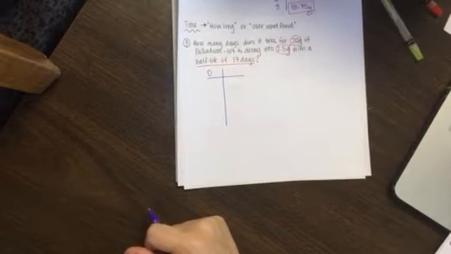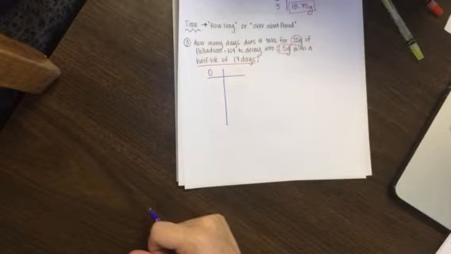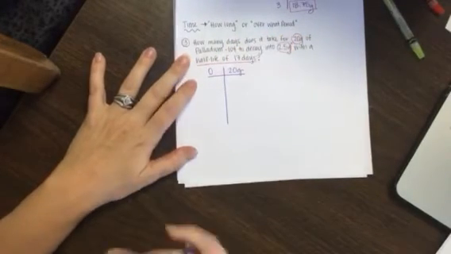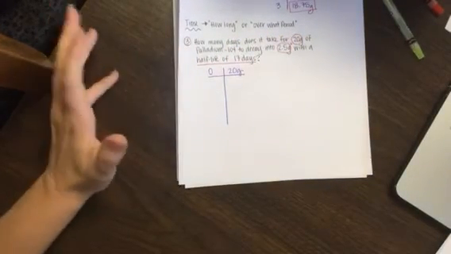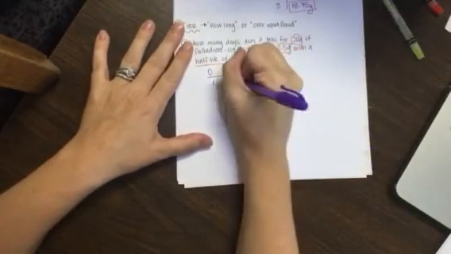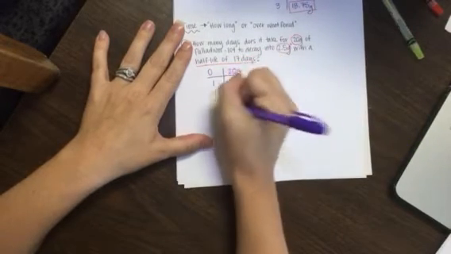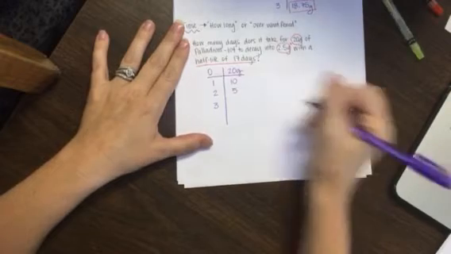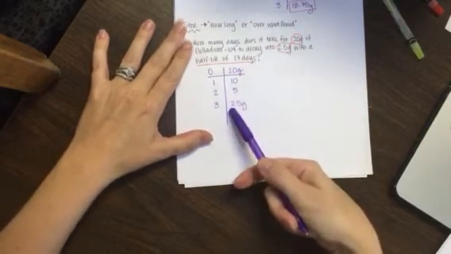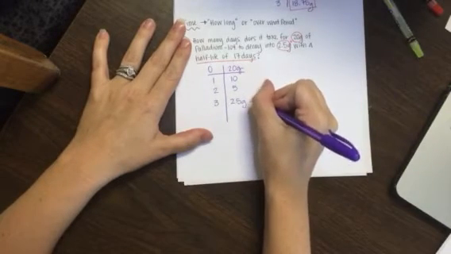At 0 half-lives, how much palladium do I have? 20. And I'm looking for when I hit 2.5 grams. So at 1 half-life, how much would I have? 10. At 2, I would have 5. At 3, I would have 2.5. So there's the amount I'm looking for. So it's going to be at 3 half-lives.